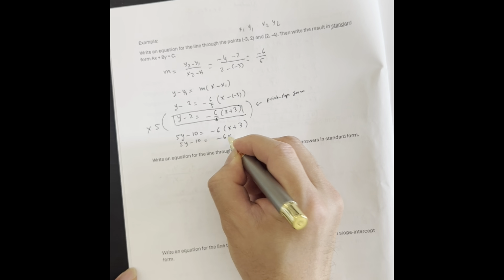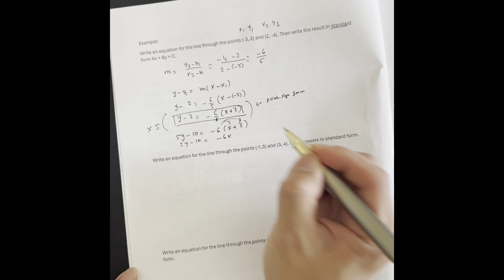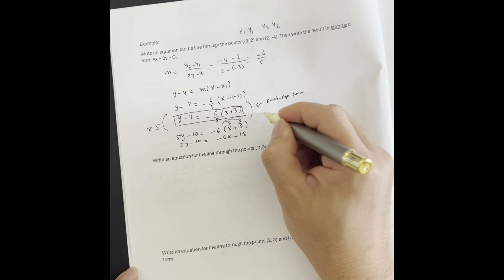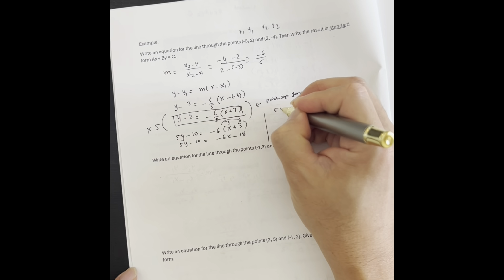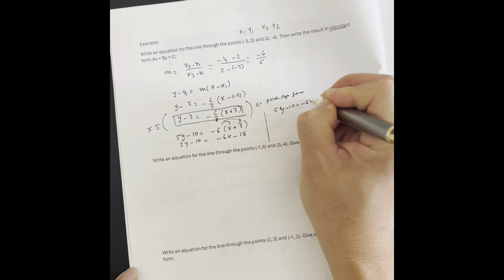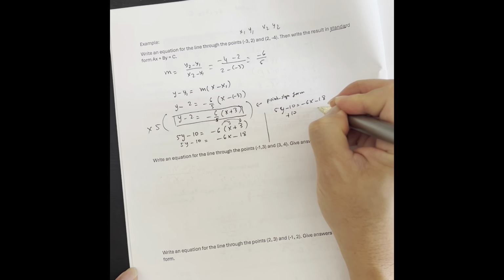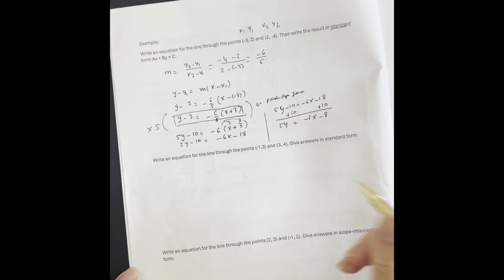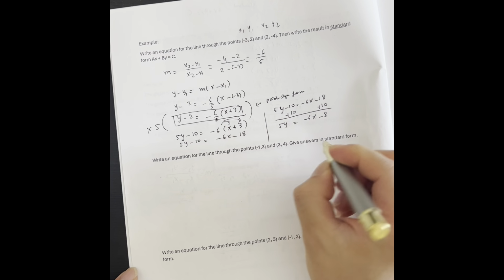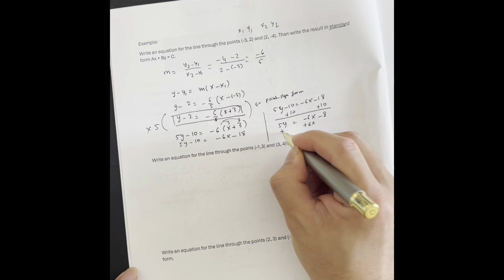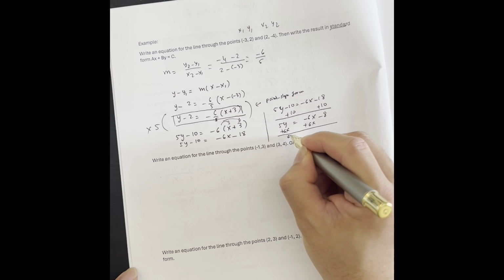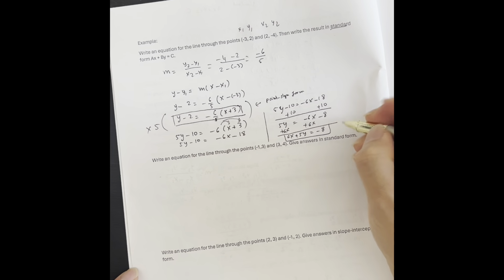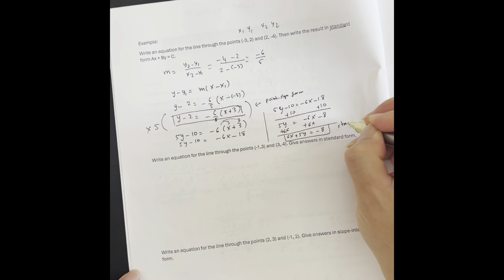Distribute the 6 into both terms, so you get minus 6x minus 18. Now let's add 10 on both sides. We get 5y equals minus 6x minus 8. And we also want the x on the left side, so let's add 6x on both sides. So we get 6x plus 5y equals minus 8. This is the standard form.